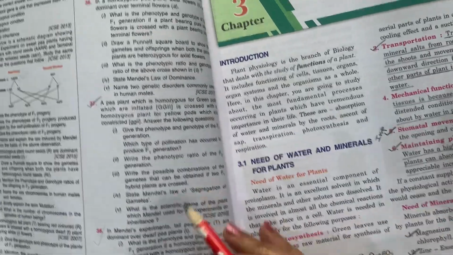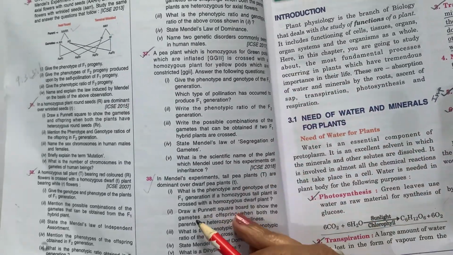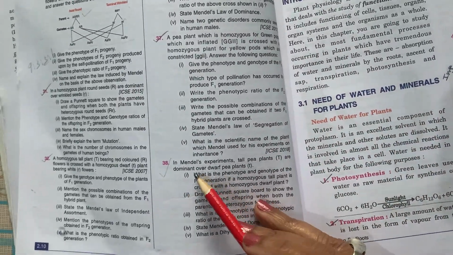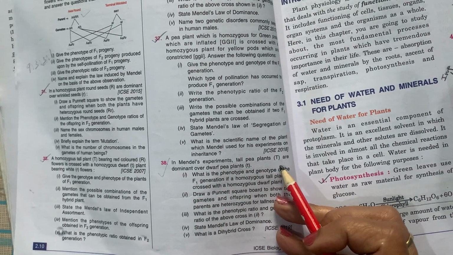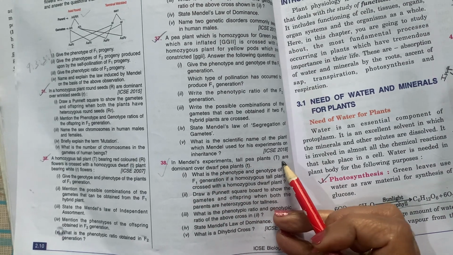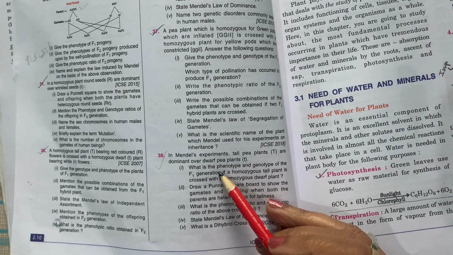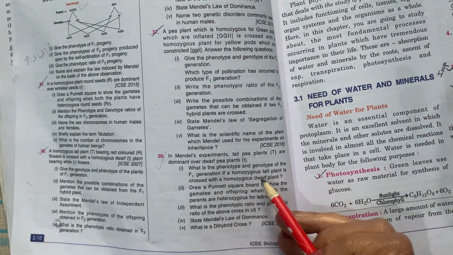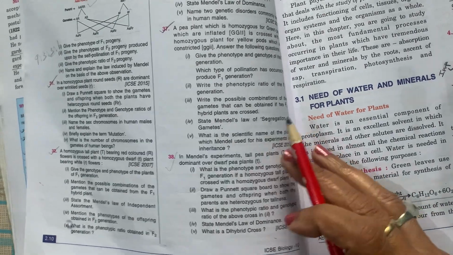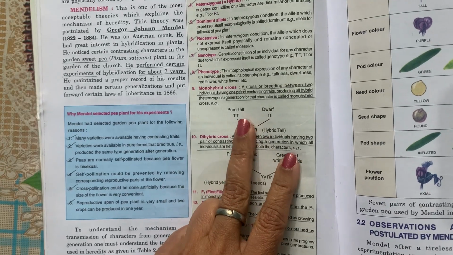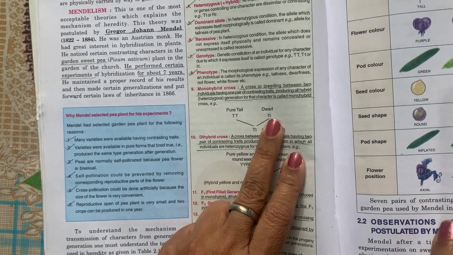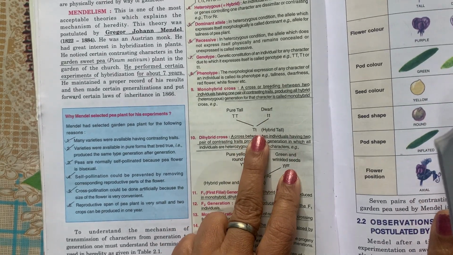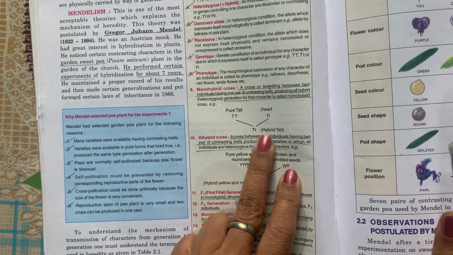This question is repeated in the board exams. The same experiment from Mendel's: tall pea plants dominate over dwarf pea plants. What is the phenotypic and genotypic ratio of the generation if the homozygous tall plant is crossed with the homozygous dwarf plant? We have told you before: pure tall plant crossed with pure dwarf plant, then in the first generation we get all hybrid plants. Phenotypic ratio: all tall plants.